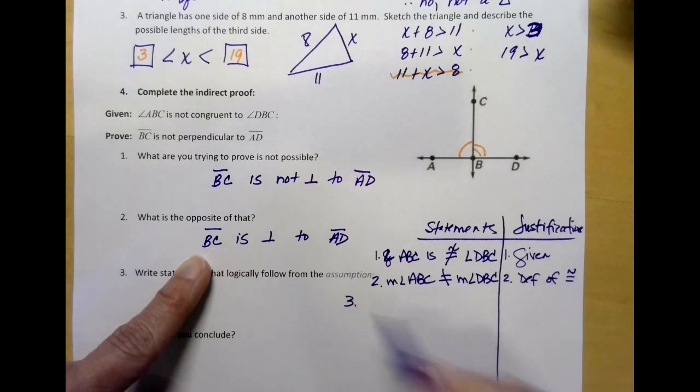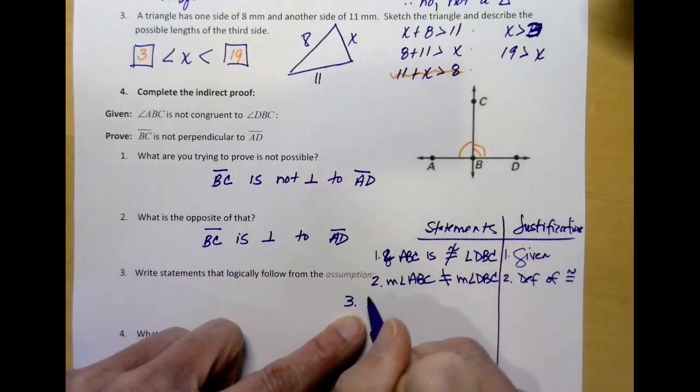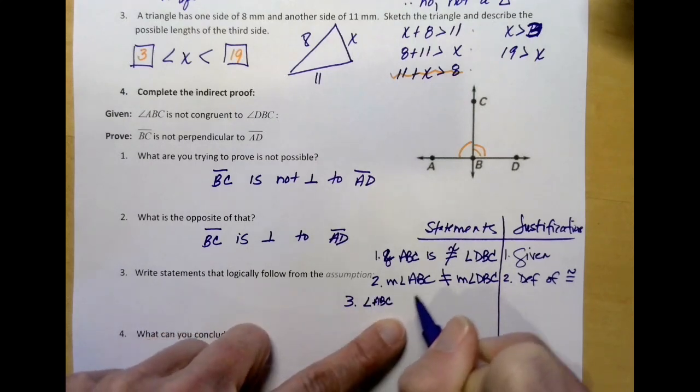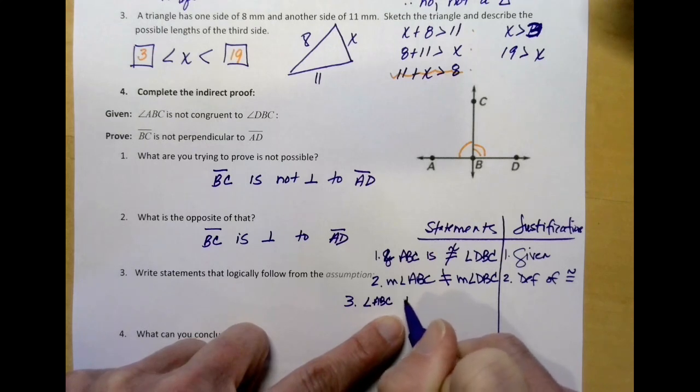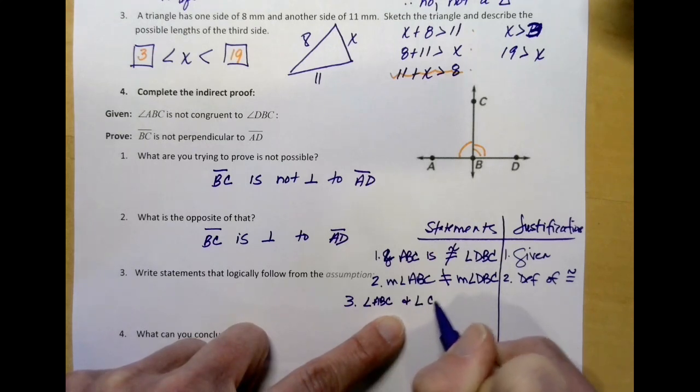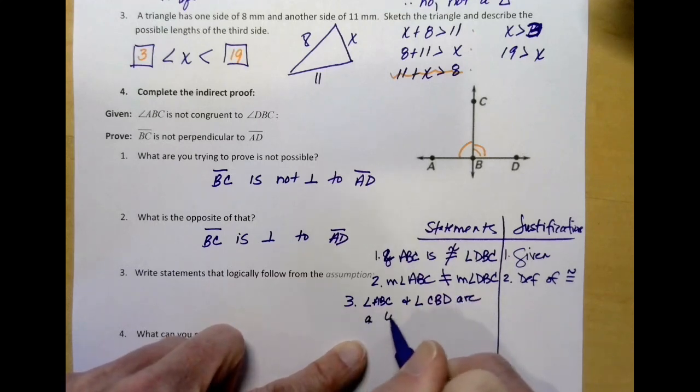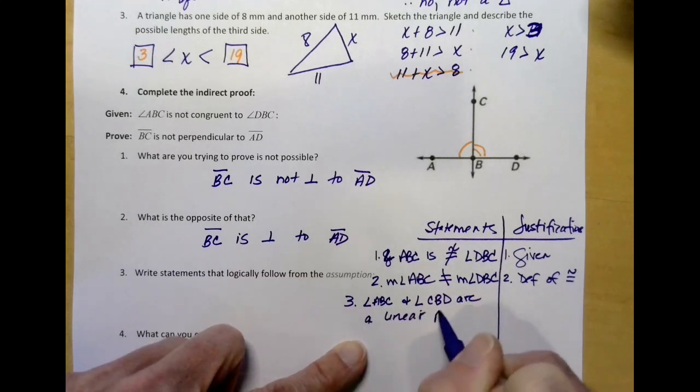All right, so I know that angle ABC and angle CBD are a linear pair.